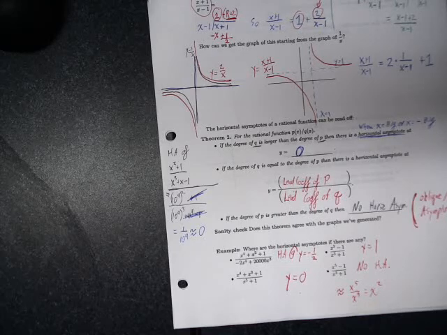P of x over q of x. And let's suppose I want to find, say, the x-intercepts. How do you find the x-intercepts of this? Set y equal to 0, so y is the whole function. So that means p over q is set equal to 0. What's the only way a fraction can be 0?